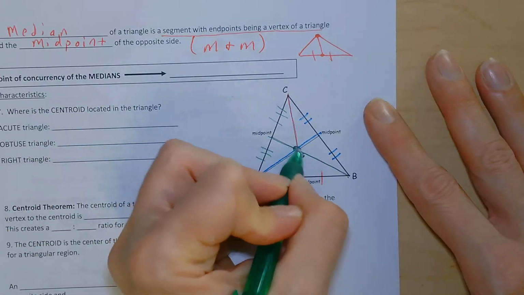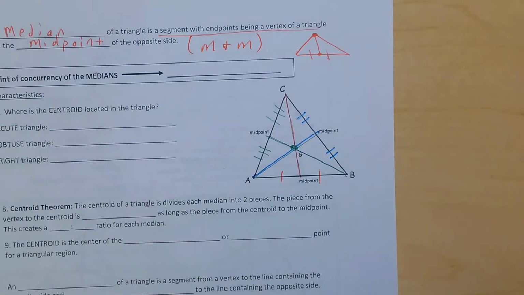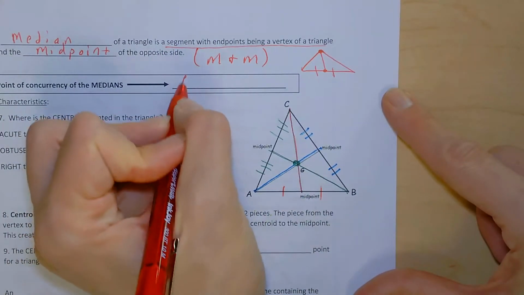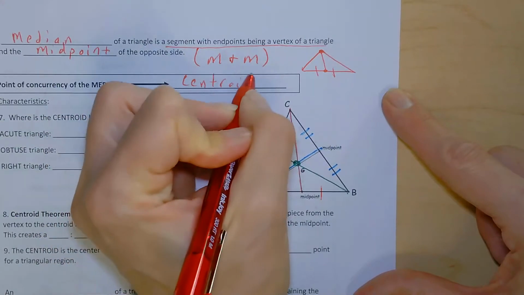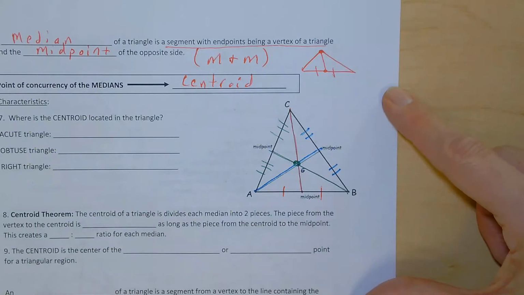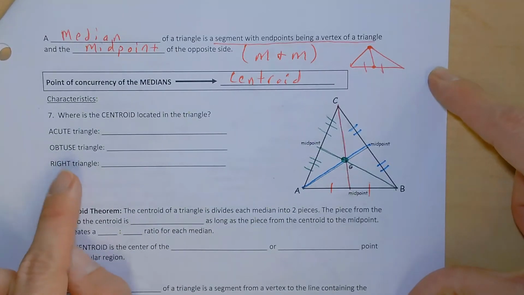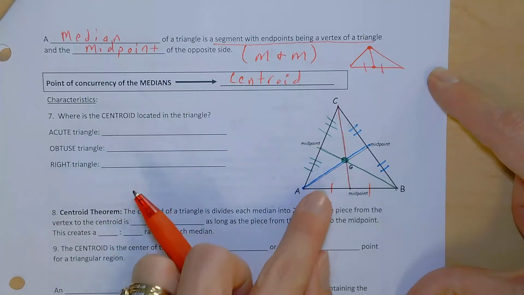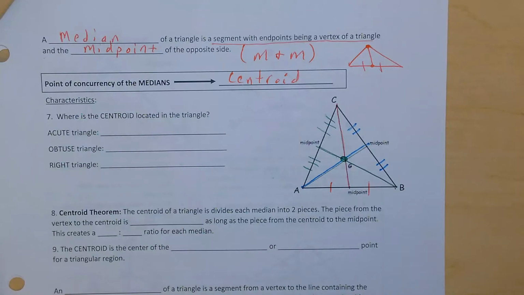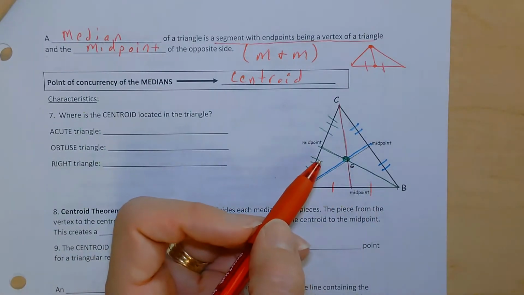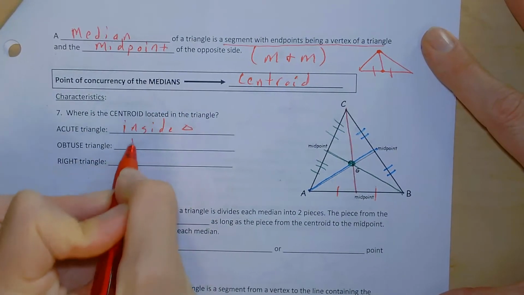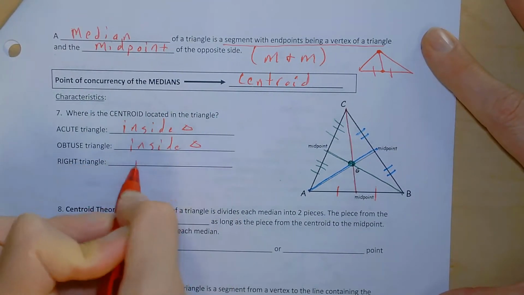Now, notice that they are concurrent, just like the other two. And so we have a new name for that point of concurrency. This is going to be called a centroid. It's kind of alien sounding, but that is the intersection of the medians. Okay, now, if you guys have a centroid, you're going to notice that you always go to a midpoint. It will never go outside of the triangle, because how could you go to a midpoint and go outside? It's kind of like the angle bisectors. You can't go outside. So it always stays inside the triangle.